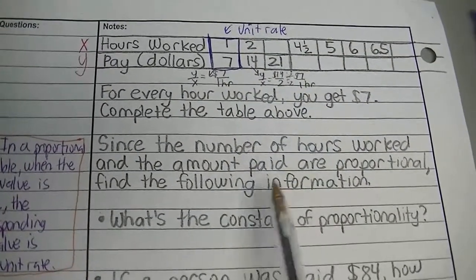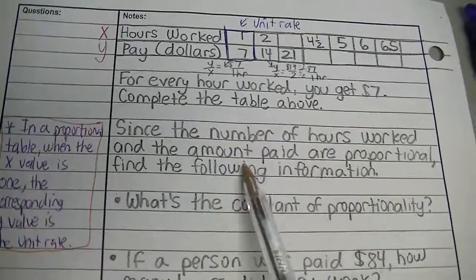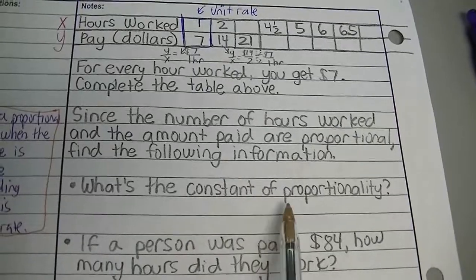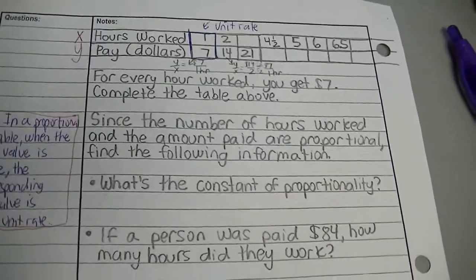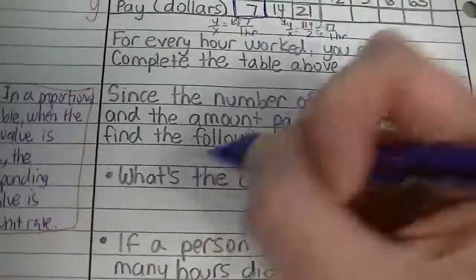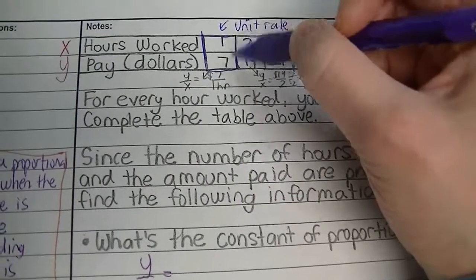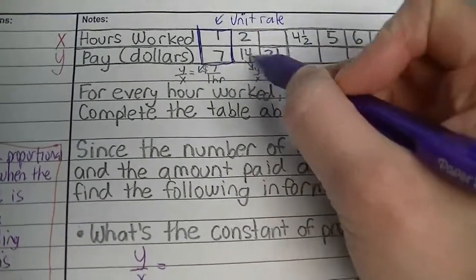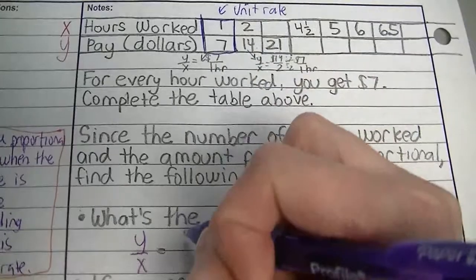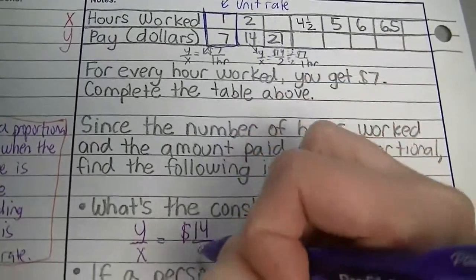All right, since the number of hours worked and the amount paid are proportional, find the following information. Oh, and it's also telling us it's proportional. That's nice. What's the constant of proportionality? Well, it's just asking what's the unit rate, which we've already established right up there. You just go Y divided by X, and you could just pick one of the given values. Instead of doing 1 and 7, I'm going to do 2 and 14. So that 14 is the pay on top, the numerator, and the hours worked is 2 hours.